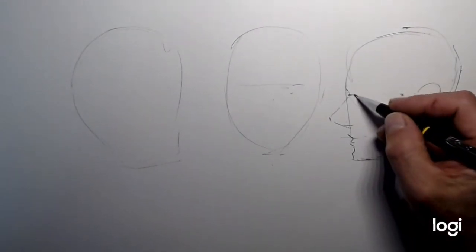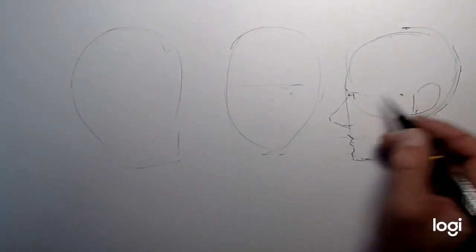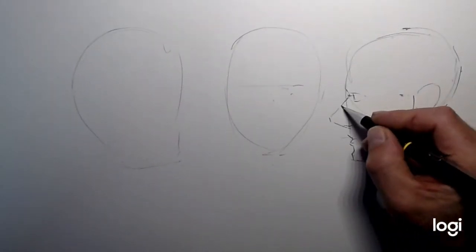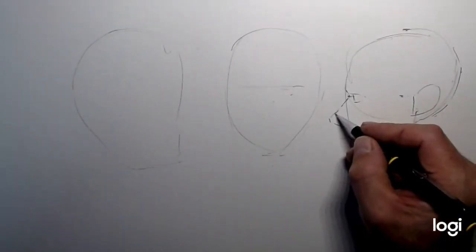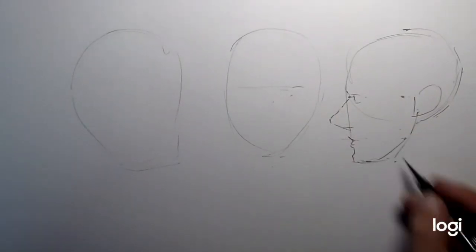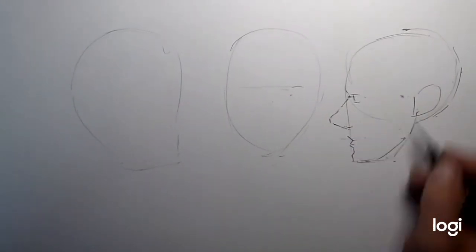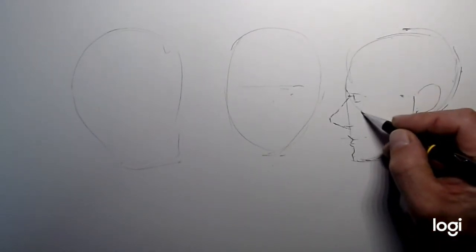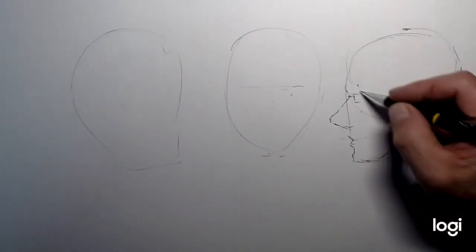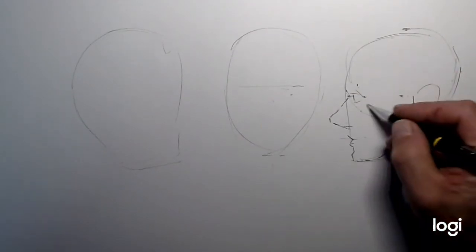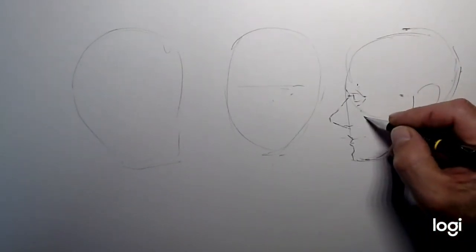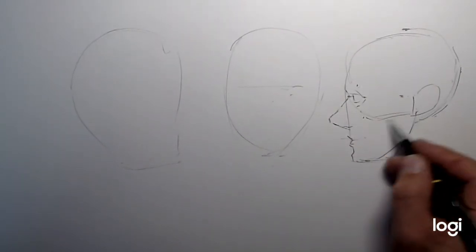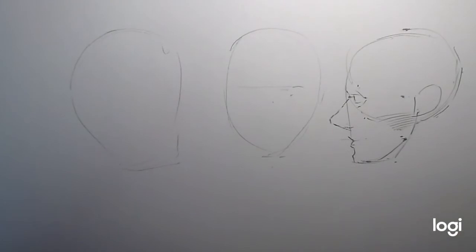Okay. So in profile, notice it's just so easy, right? It's just a triangle in profile. And here's the corner. Here's that plane coming inwards, coming down to the zygomatic, over to this. That's a downward facing plane. Nice.